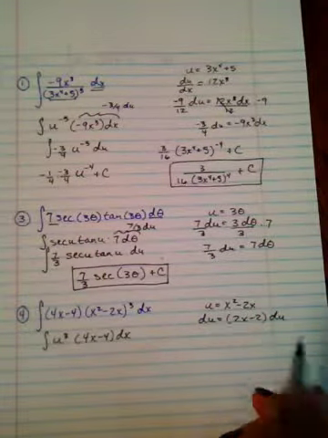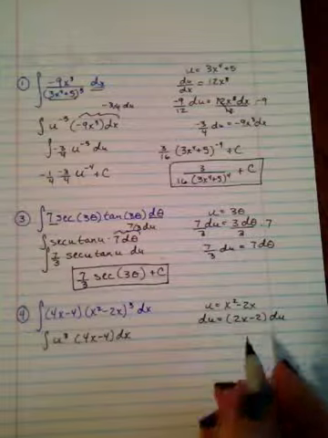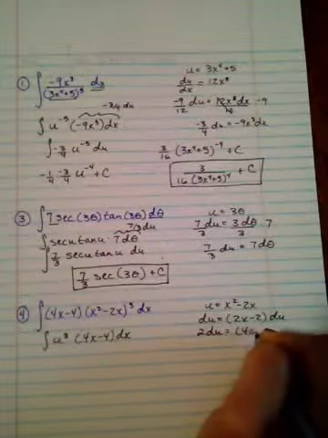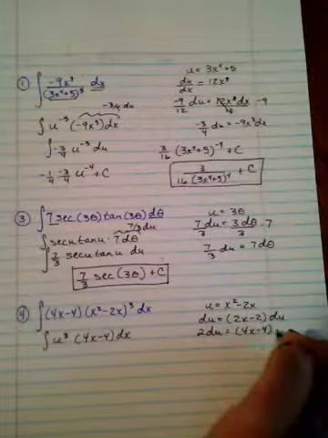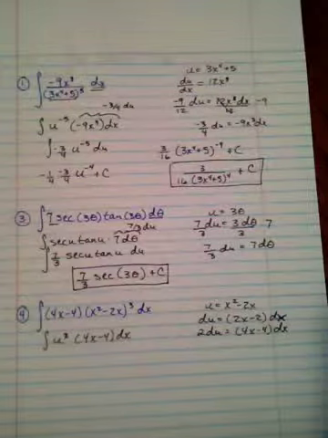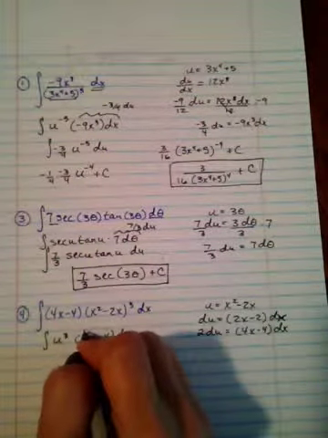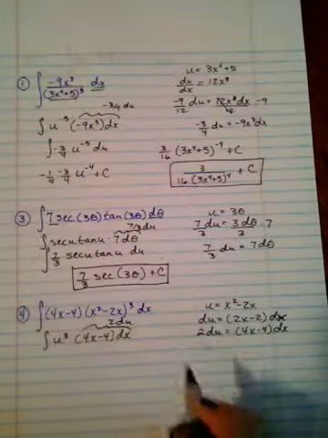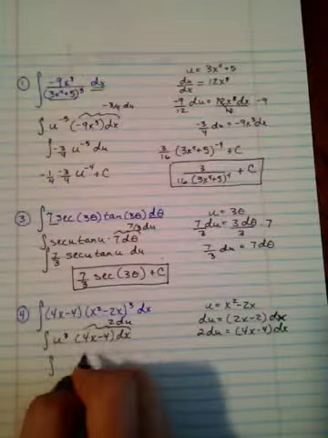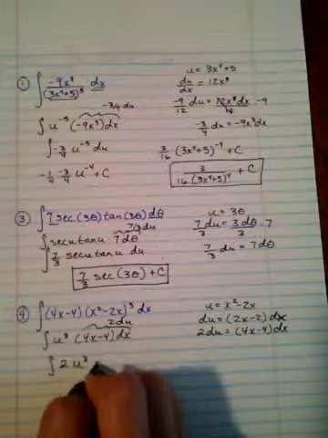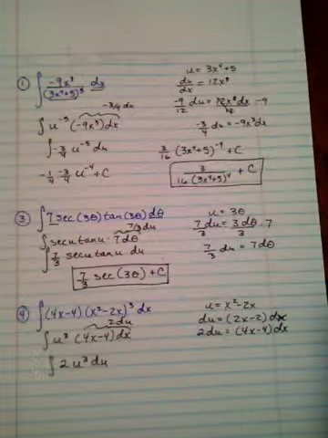There's an easy fix. I can multiply both sides by 2. So 2 du equals 4x minus 4 dx. So this piece is very simply a 2 du. I rewrite it one more time. I'm going to put the number, the coefficient up front, then my u piece, then my du. And I'm ready to integrate.